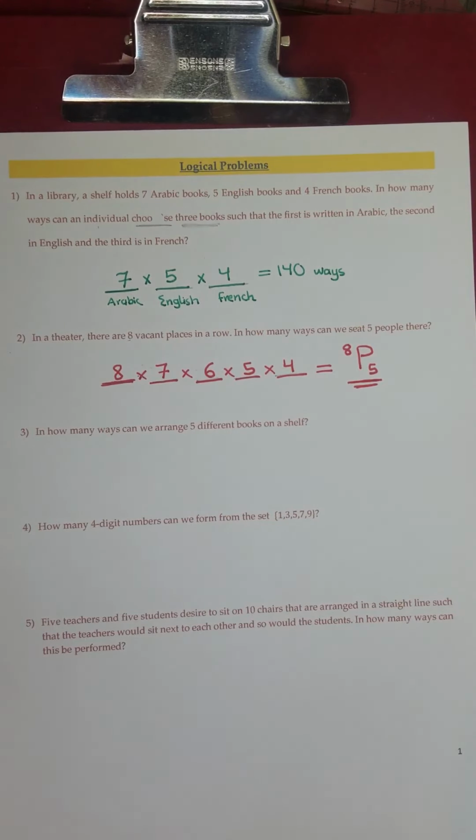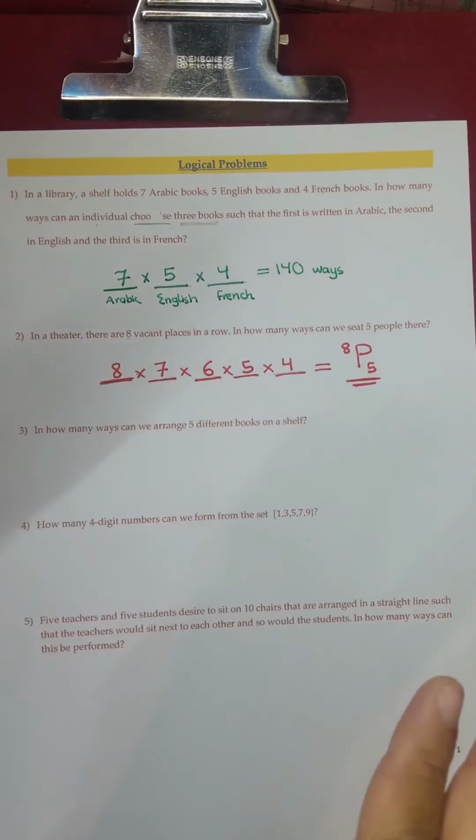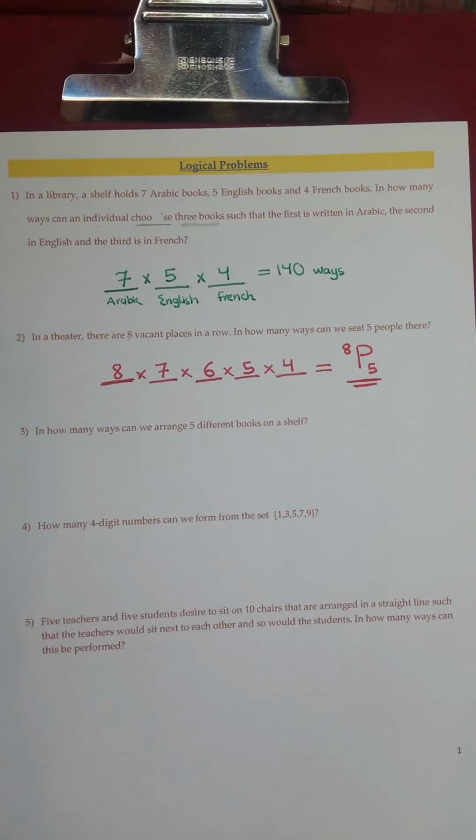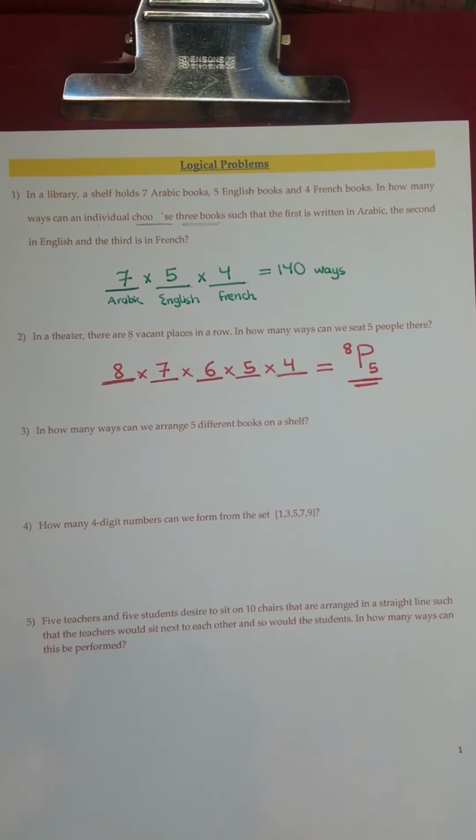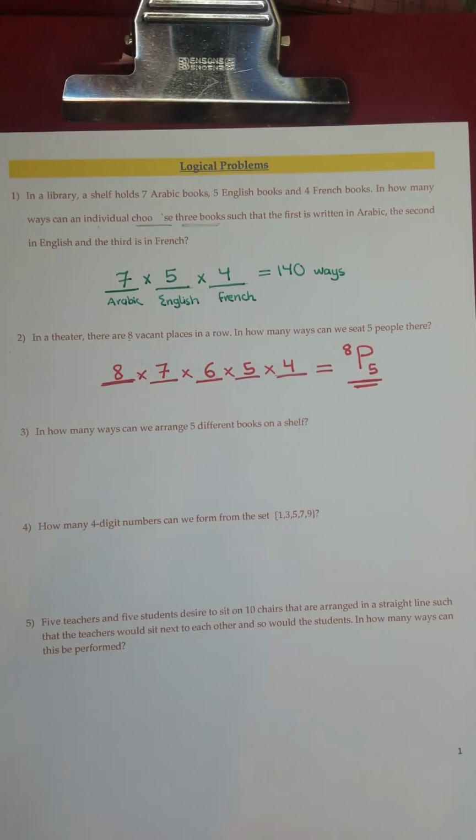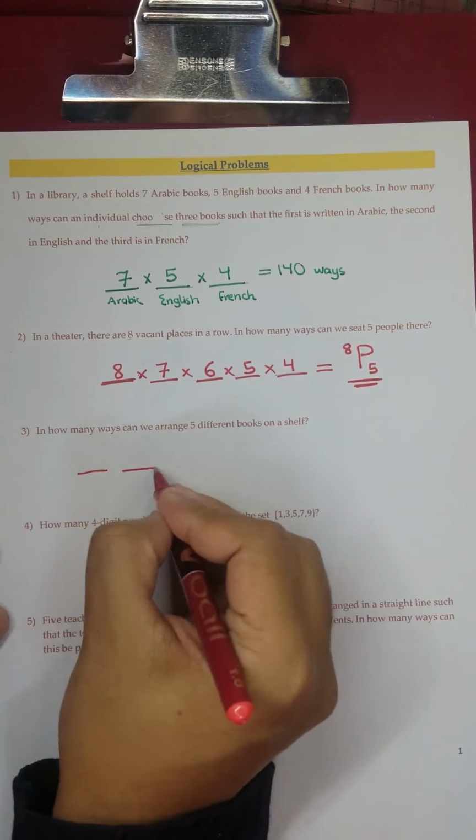In how many ways can we arrange 5 different books on a shelf? So I have 5 books, and I have a shelf, and I want to arrange these books on the shelf. So how many actions am I going to do? Well, I will do five actions. I will put the first book, then the second, then the third, then the fourth, then the fifth. So these are 5 actions.